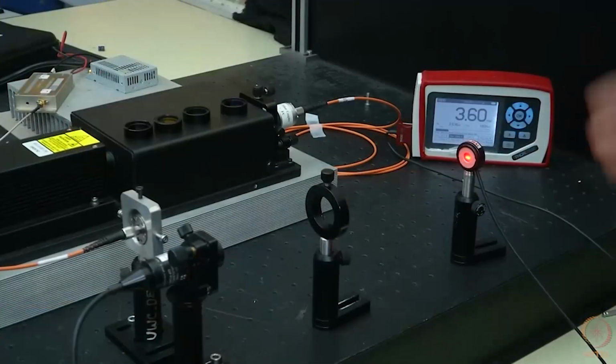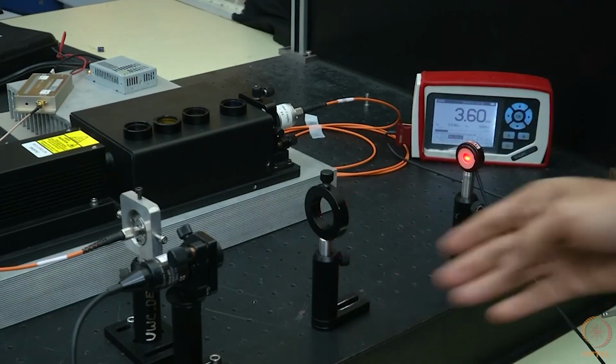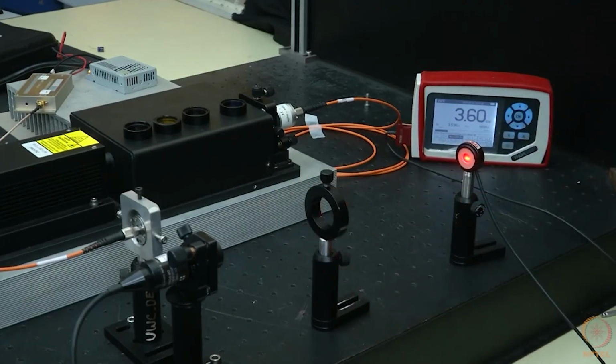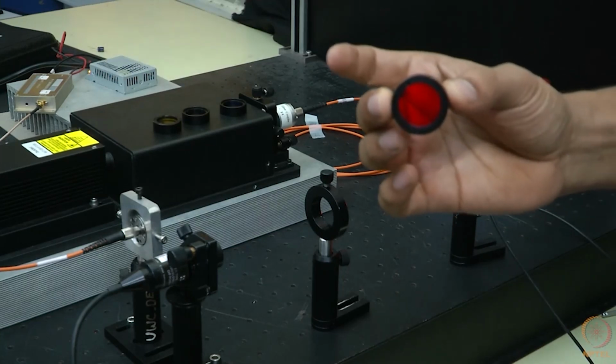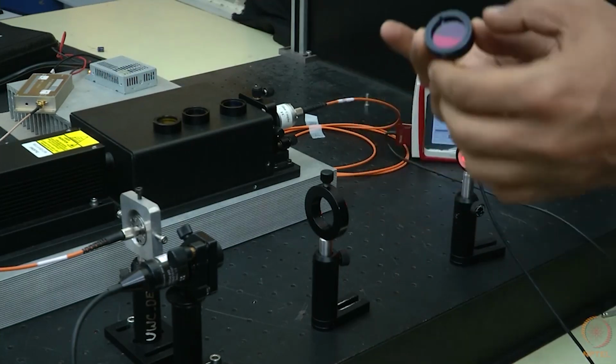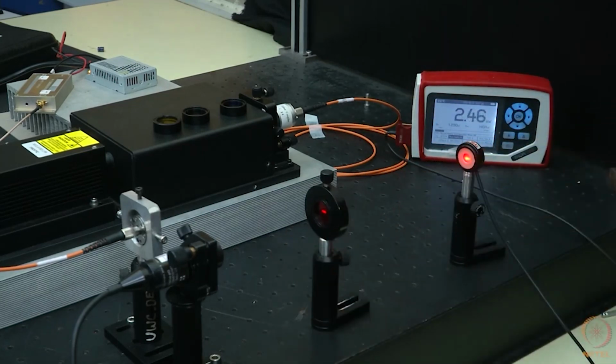Okay, so now we will do the same experiment with the red laser. You can see I have adjusted the red laser so that it is also the same power, 3.6 milliwatt. This is the laser power of the red laser, and I'll again start with the red color filter. So this is a red color filter. The power you can see is 2.46 milliwatt.